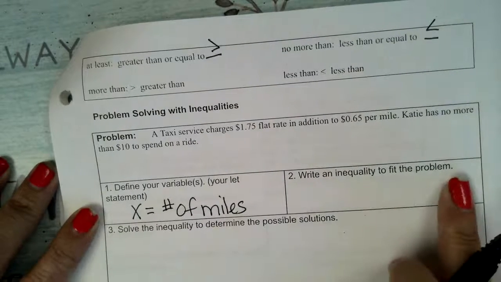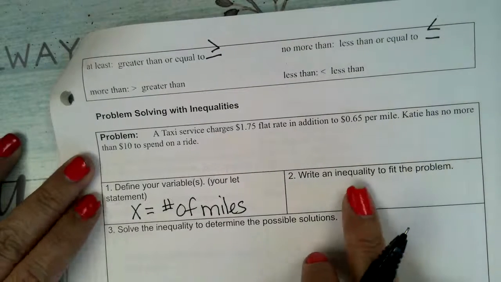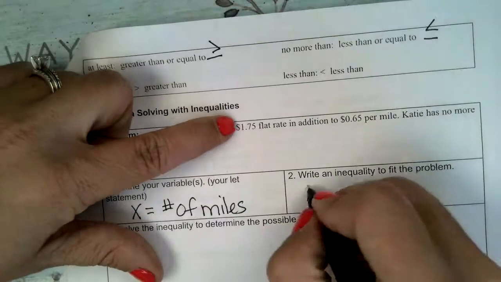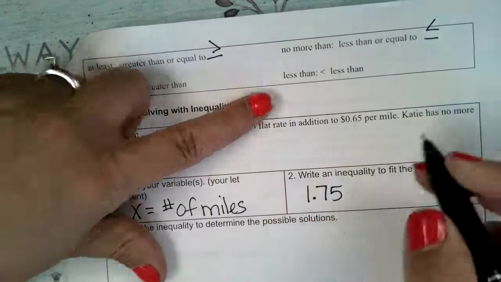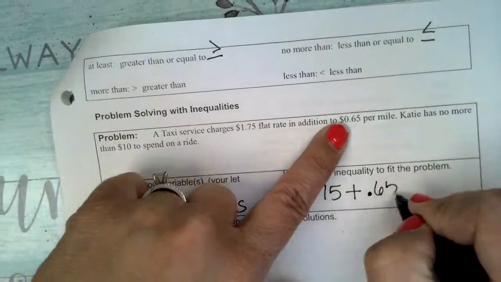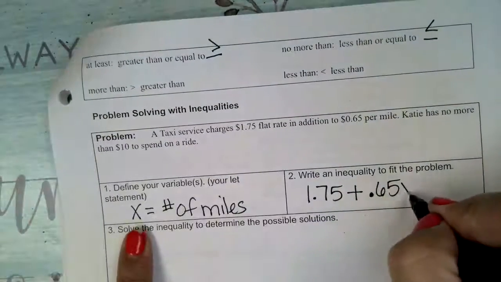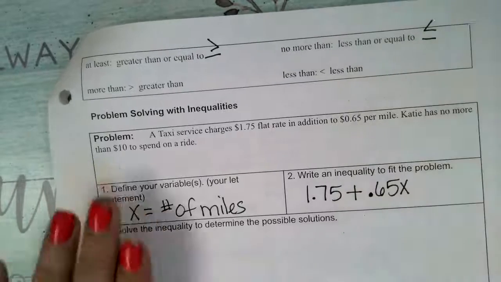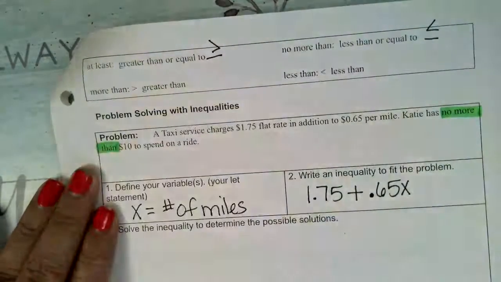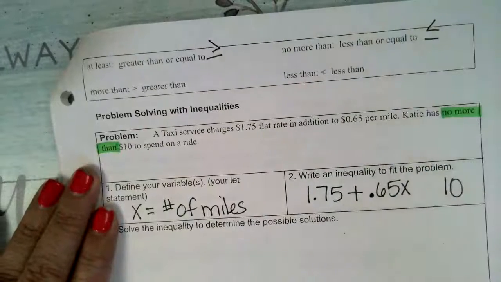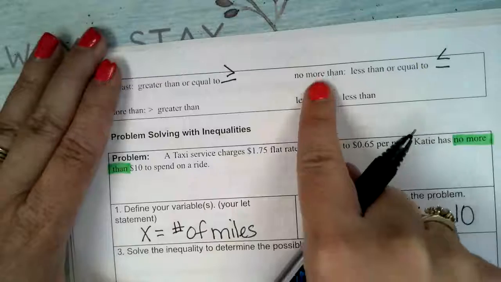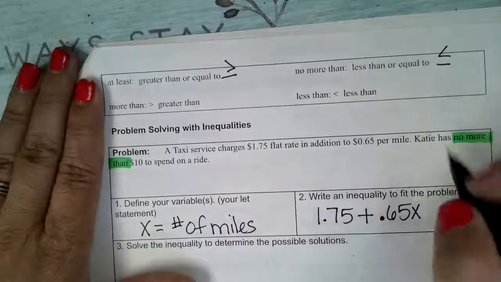To write the inequality to fit the problem, we are going to say the flat rate is $1.75. That does not change at all. So $1.75, and then in addition, which means adding, 65 cents, so 0.65 per mile. Mile is X. It says Katie has no more than $10 to spend. So no more than is actually a less than or equal to symbol.